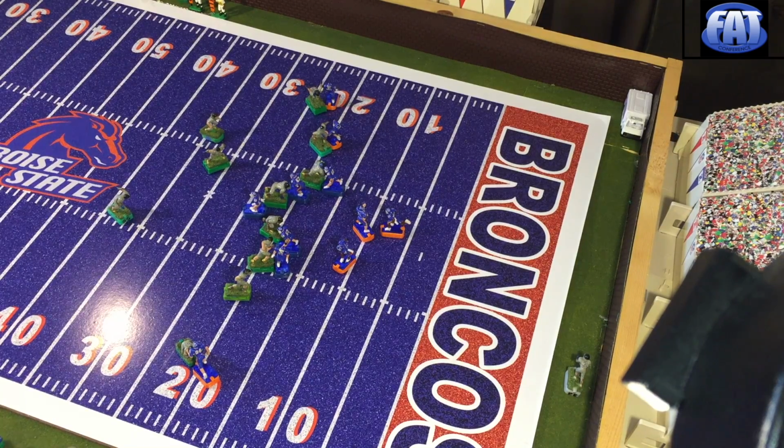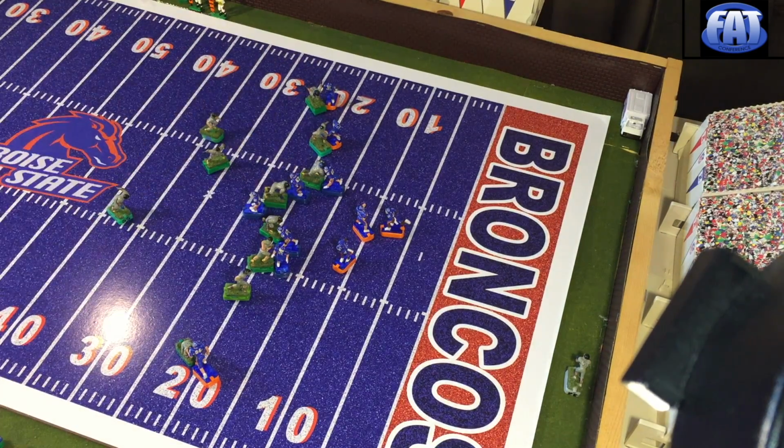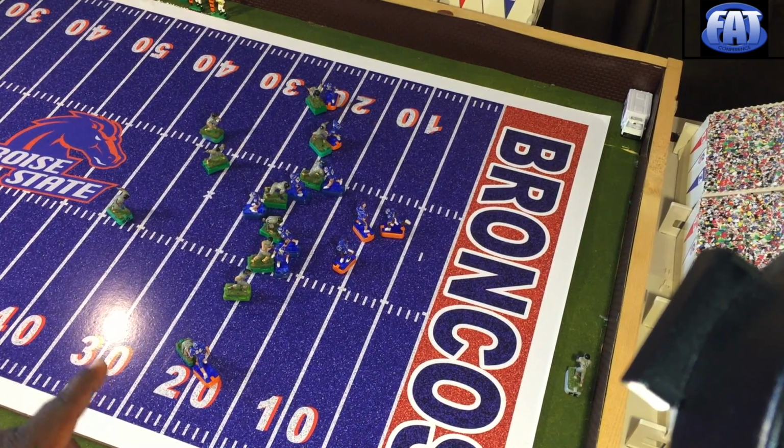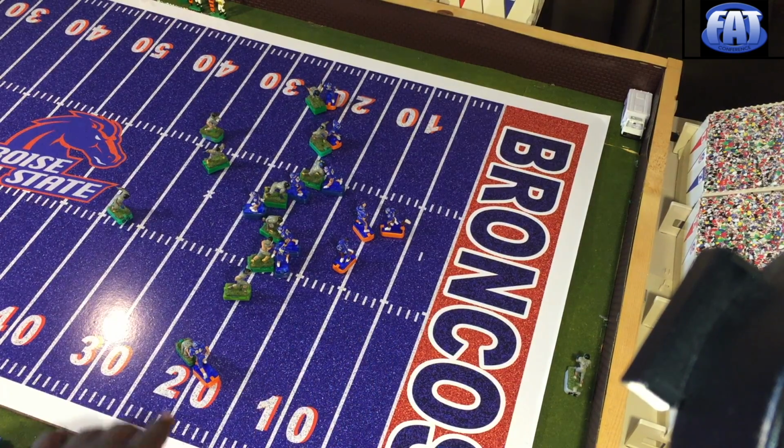So now everyone who is engaged can't be touched. He's engaged. He's engaged. These guys are engaged. Now that it is a run play, I want to point this out. Now that we've determined that it is a run play, it's okay for the wide receiver to be blocking.